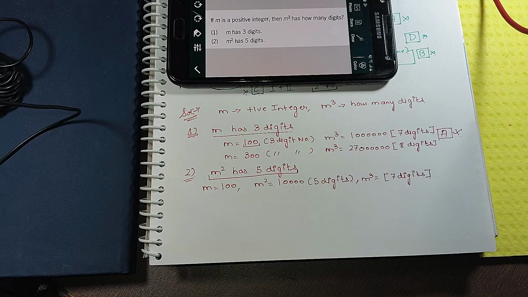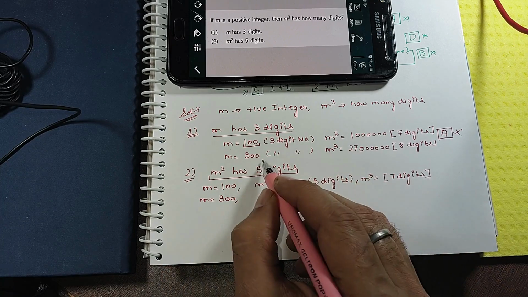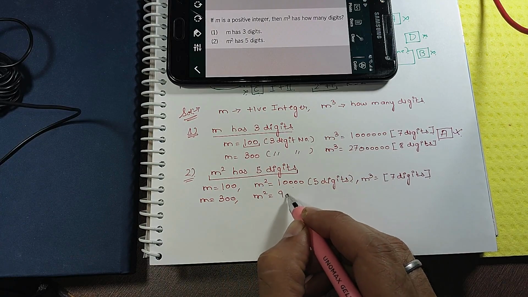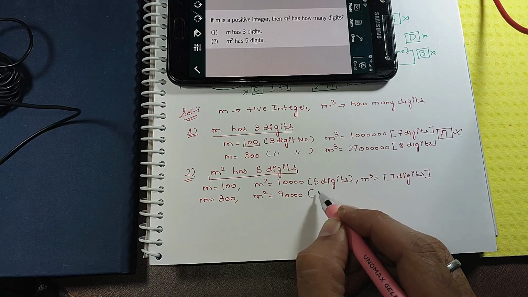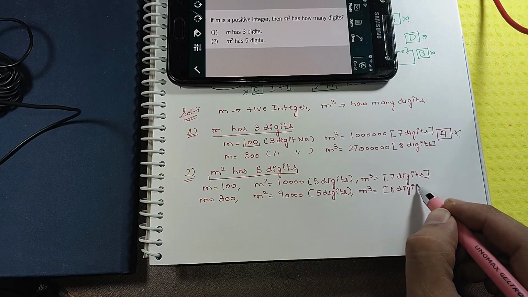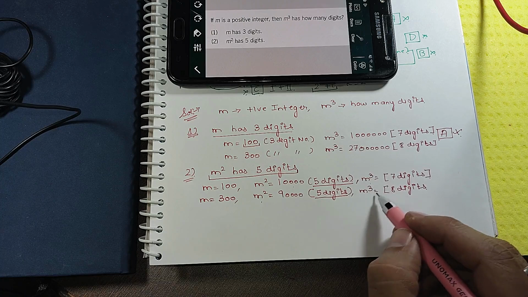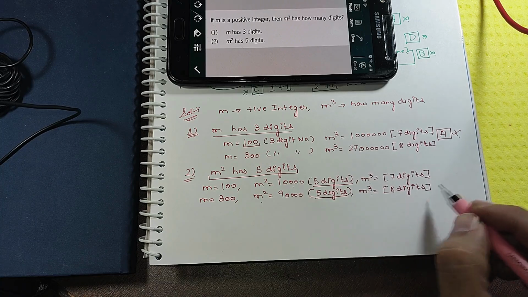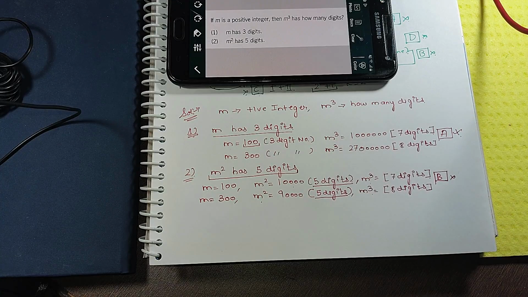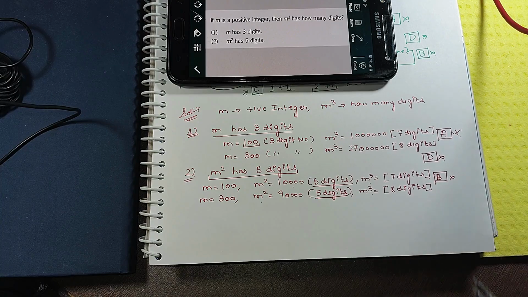But again we'll assume m equal to 300. Same example which we have assumed above. So m square will be equal to 9 followed by 4 zeros. So it has 5 digits too. But we have seen that m cube has 8 digits. So again we are finding that m square has 5 digits, even though m cube doesn't have a fixed number of digits. So we can say that statement B alone is also not sufficient to answer our question. So this means that statement D is also not sufficient to answer our question.